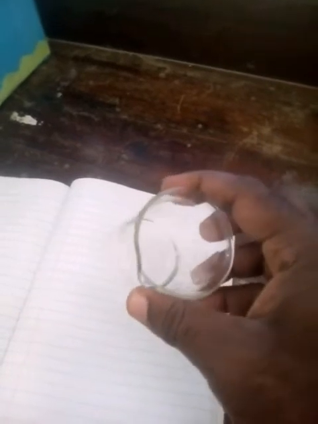It's not colorless, but it is not an intense color. It has a shade. So just notice the color for now, so that as the reaction occurs, you can observe any change that you will see.